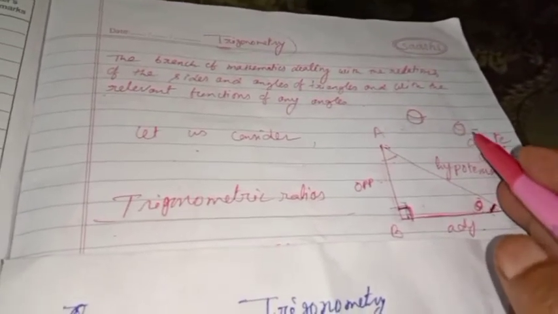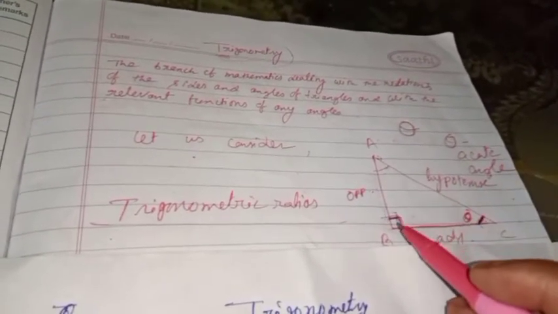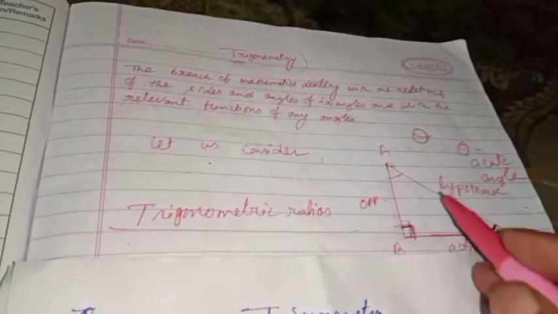Theta means the measure of the angle. It is a symbol. Then we understand that the side opposite to the 90 degree angle is AC. AC is called the hypotenuse. Here BC and AB are either base or perpendicular.